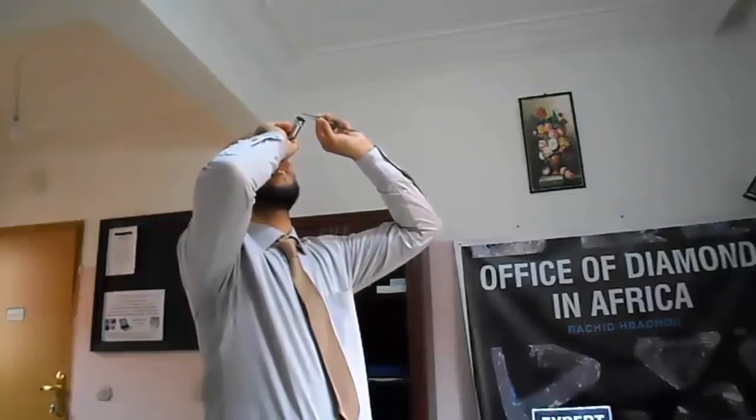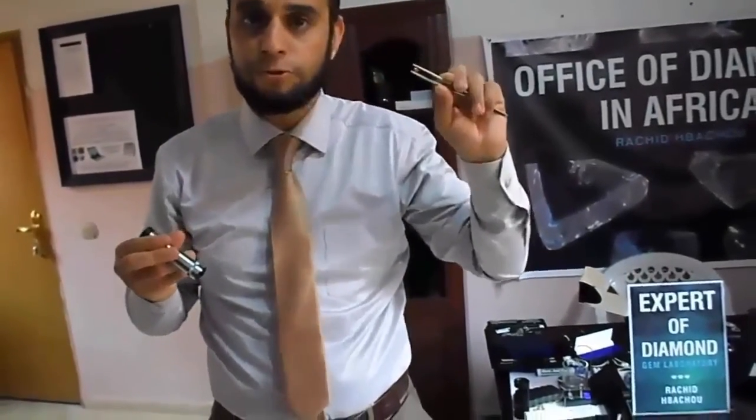So we know before that every gemstone is absorbing one spectrum. And when you use this instrument, for example, if the ruby is absorbing the red, then when we use the spectroscope, we don't see the red color, then we know that it is the ruby.